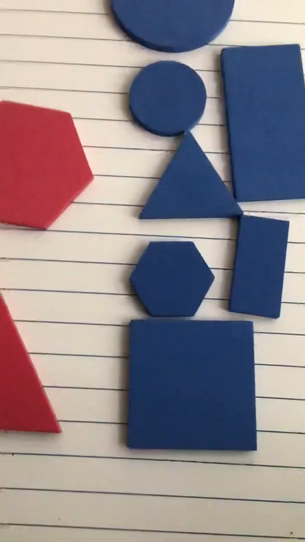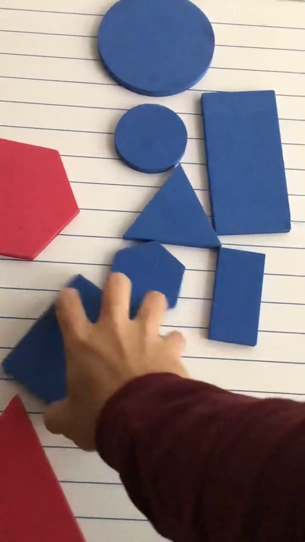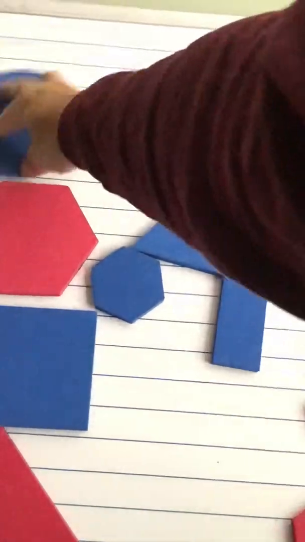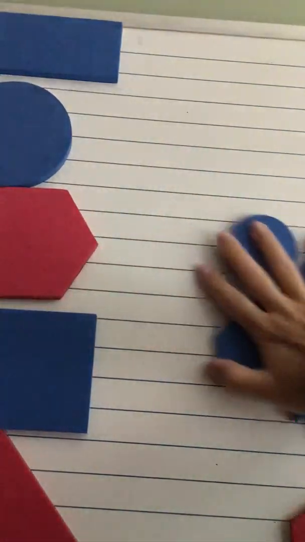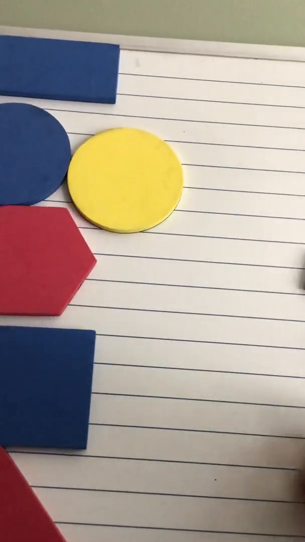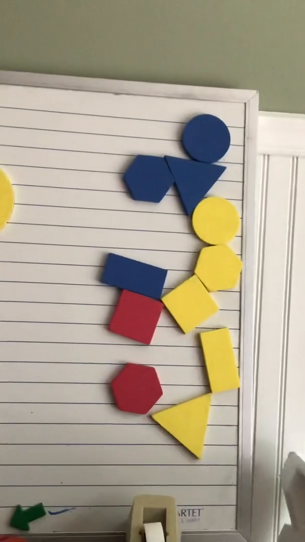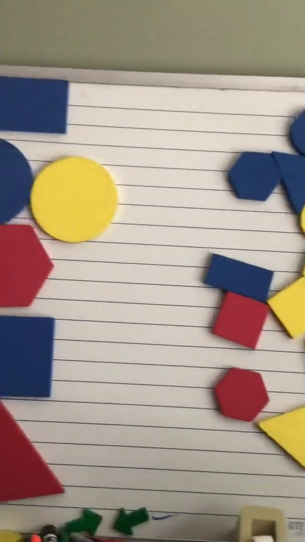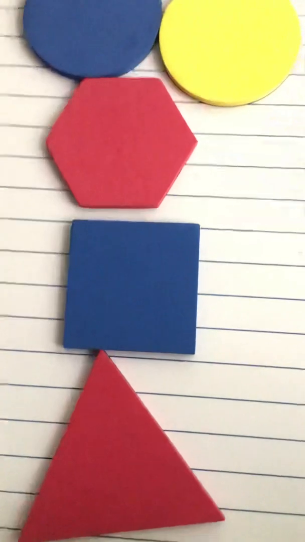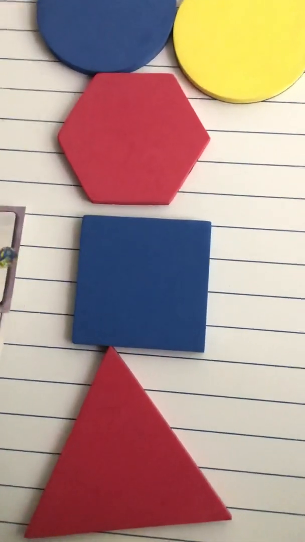I could also sort these by size. So I can put all the large shapes together. And then I can put all the smaller shapes together. So now you can see large and small. So there are different ways to sort. When we sort, we tell how things are the same, and we put things together with other like things.